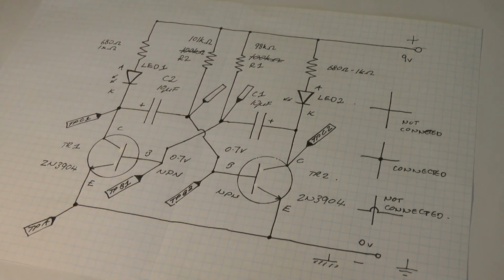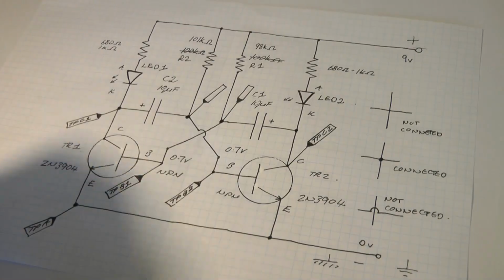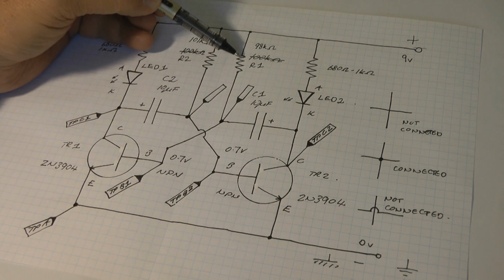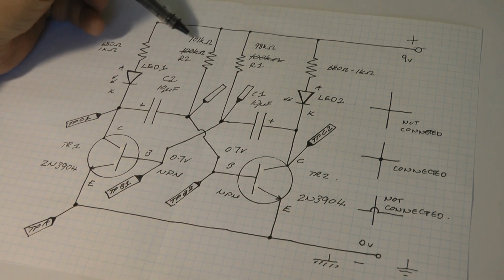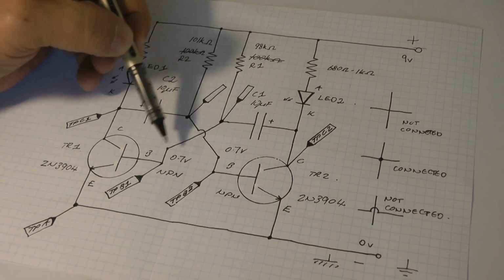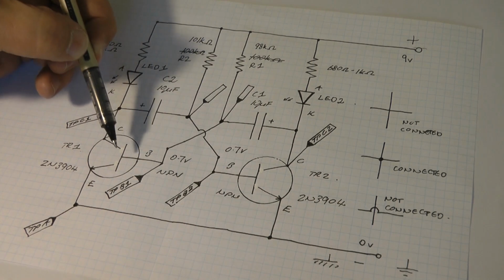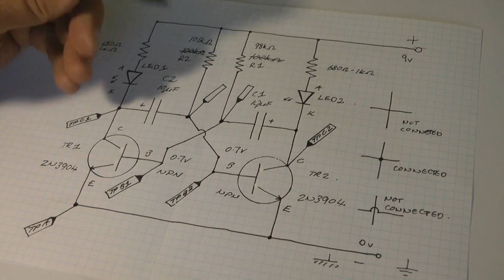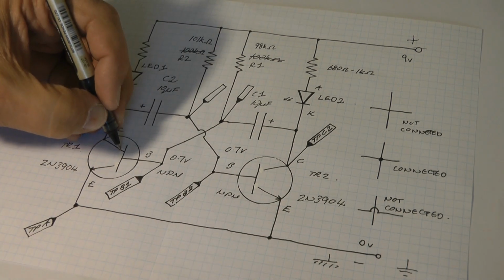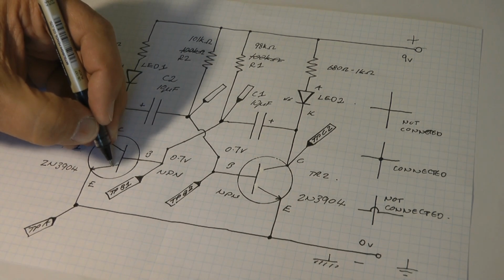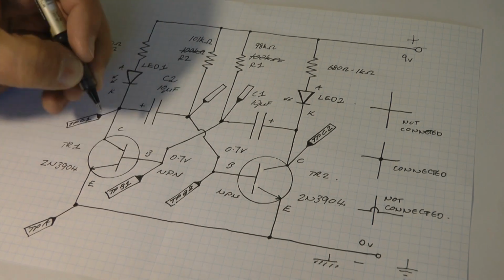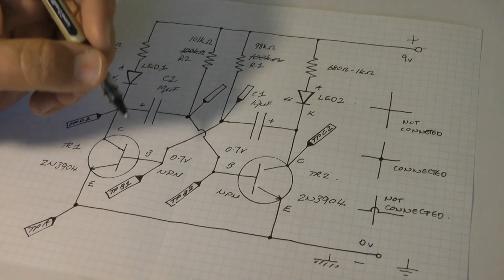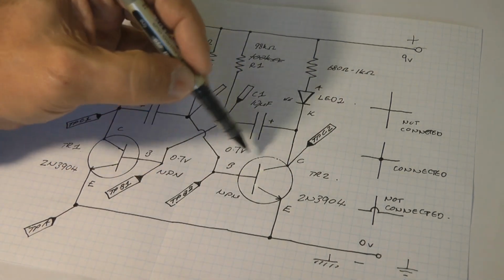But what's going to happen is when we apply the voltage, assuming that this resistor has maybe a slightly lower resistance than this resistor, maybe this base will reach its bias level and switch this transistor on. Let's just do that there. Okay, so this transistor comes on in a fraction of a second before this one comes on.